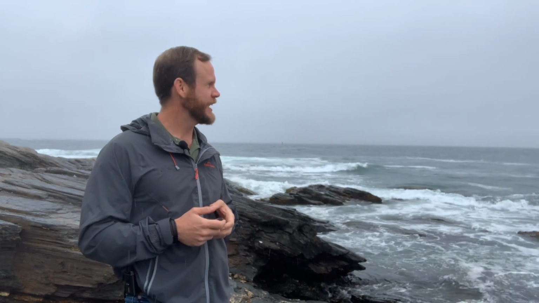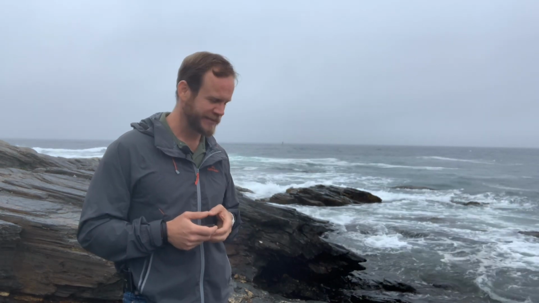So sometimes having an outside classroom doesn't always work out. And I'm going to tell you right now, it's starting to rain. And I'm not really sure how much further we're going to get on this, but we'll give it a shot.